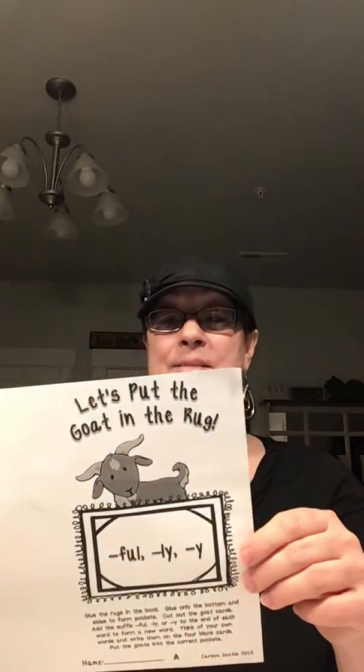So you will finish those putting the suffix and then doing a complete sentence using that word that you have made. Then you get to do a fun little book. This is called Let's Put the Goat in the Rug. It's a little booklet. So remember, when we do this and we fold it this direction, that is the hamburger way. So I'm going to put it down so I can line my edges up.